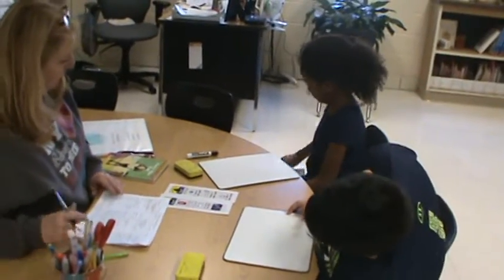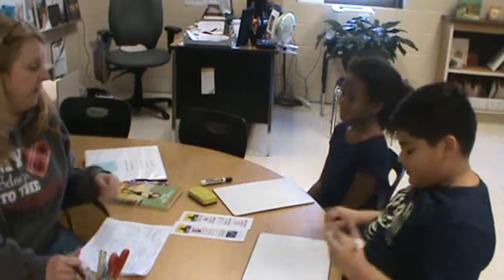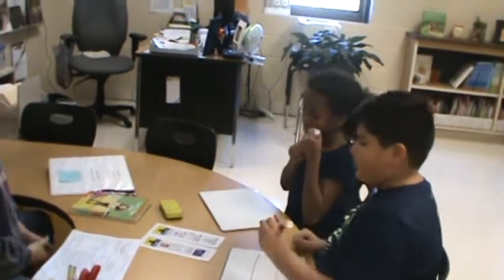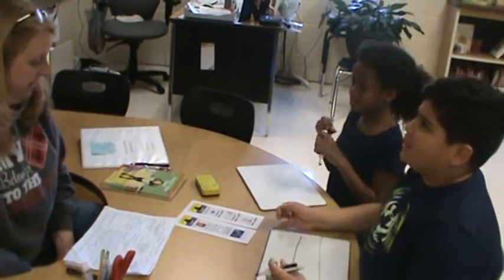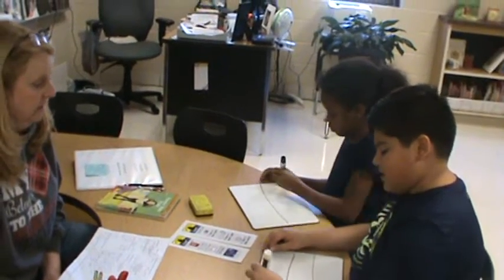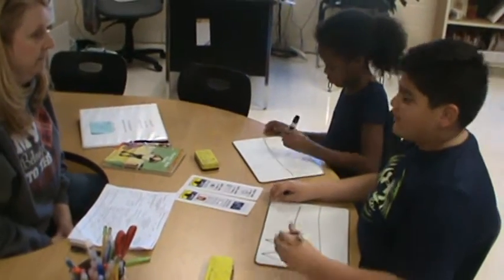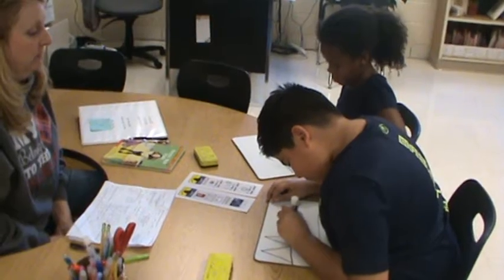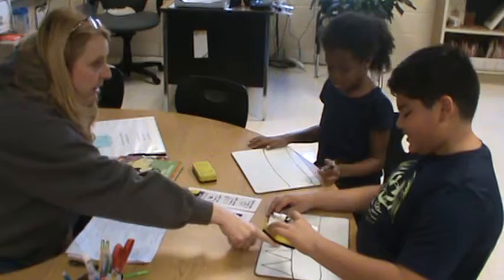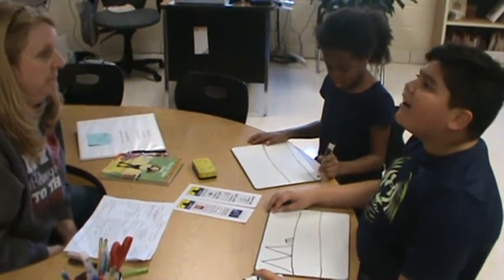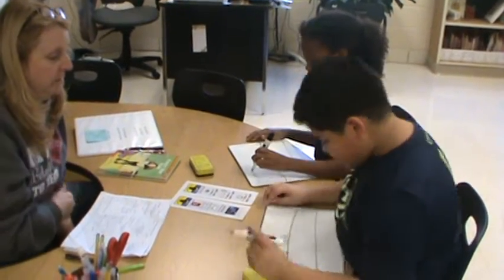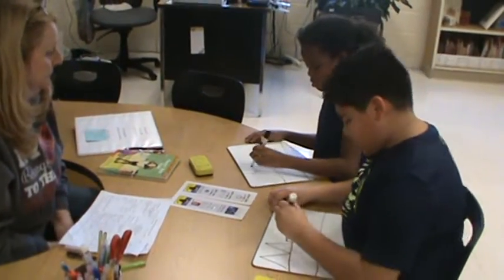Well, first we're going to do capital M, lowercase m, capital N, lowercase n. So M and N. Down, slant up, down. Lowercase m. Down. Do you see something you might be missing there for the lowercase m? Remember, down. There you go. Now let me see your capital N. Quickly.